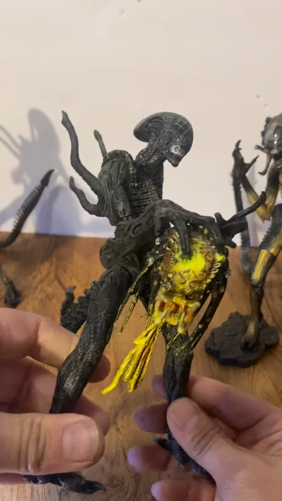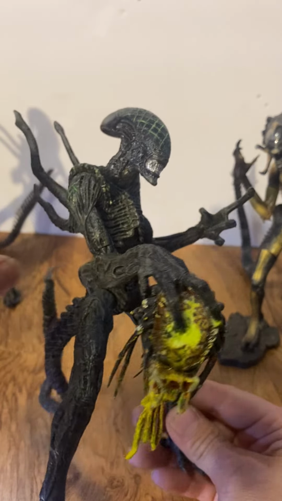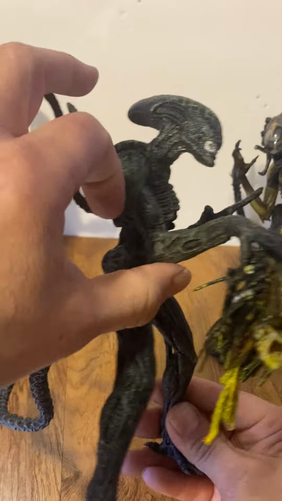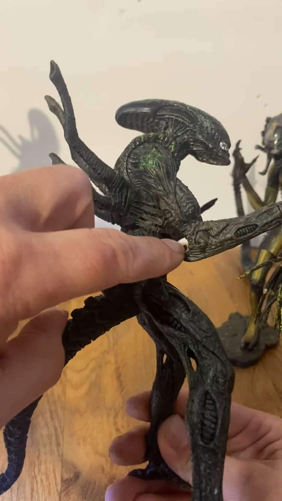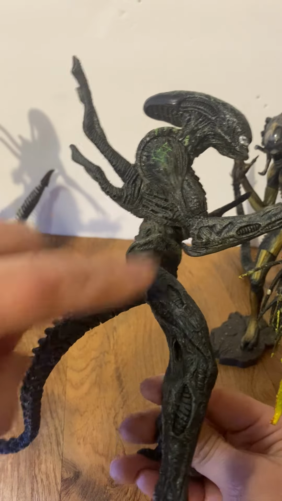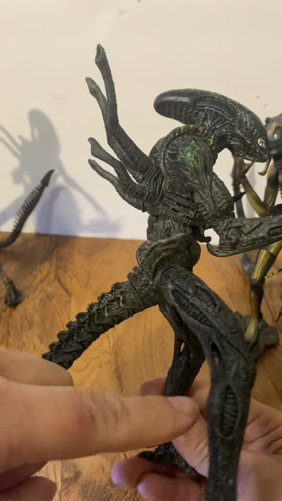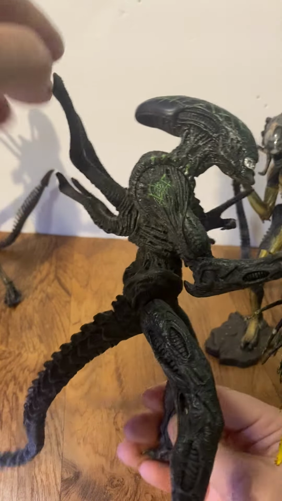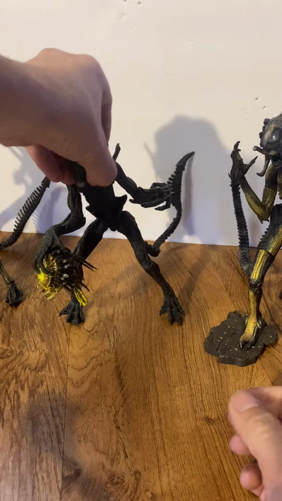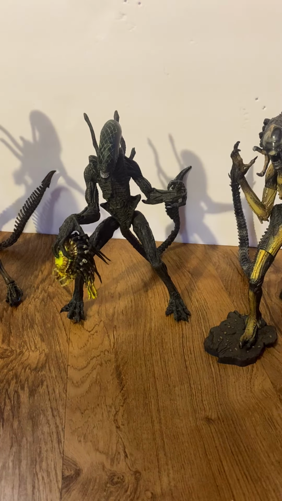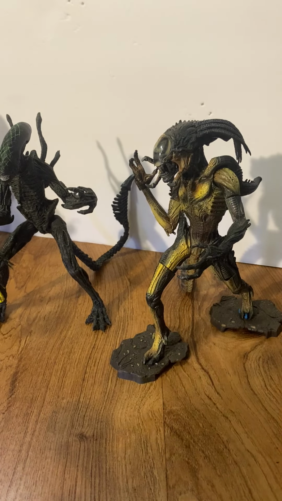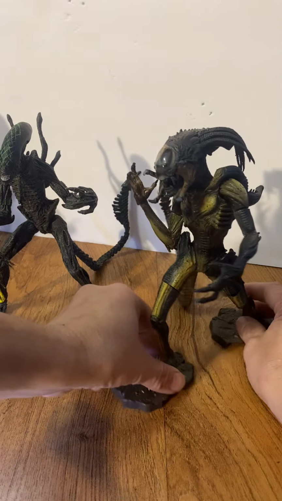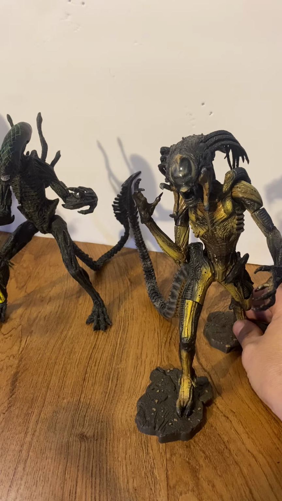This is the McFarlane version. I do not have the NECA version. Also, this one has the spike on his elbow. They get it back, but not on the back side of the leg anymore. Then we move on to the last and final, the Predalien. This is the result of what you get when a facehugger impregnates a predator.